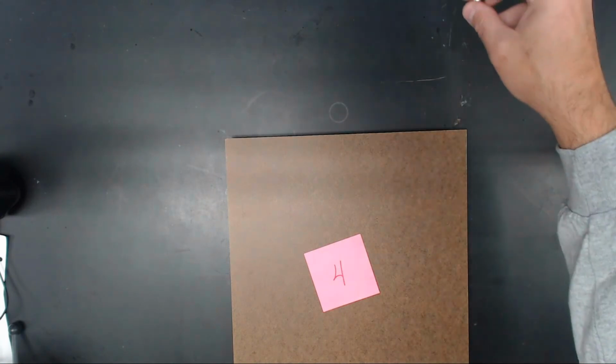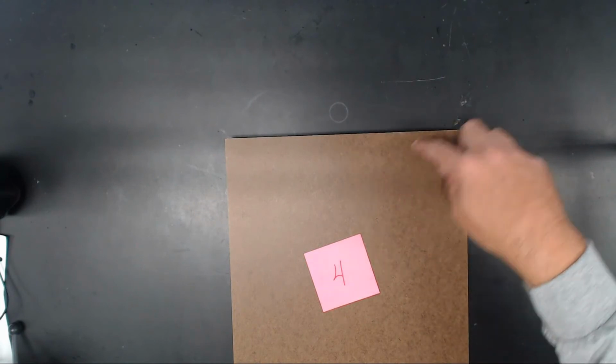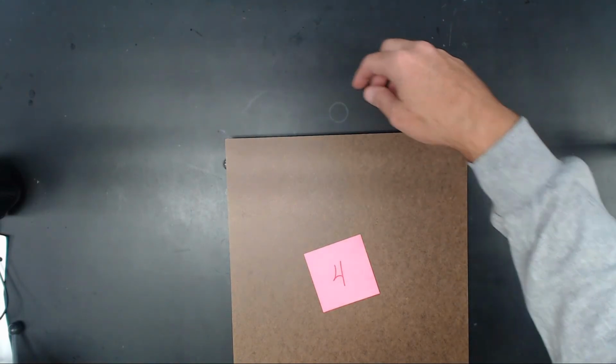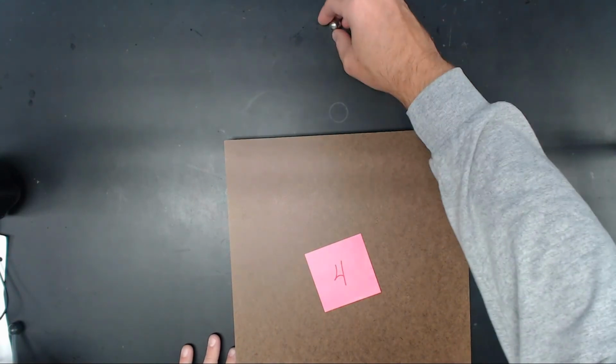Okay, when I roll it straight, this one came way down here. This one bounced. This one came almost straight back. Okay, that was a bad one. Okay, so let's look at that one more time.